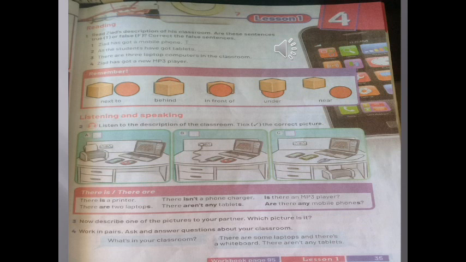Okay. Exercise 4. Work in pairs. Ask and answer questions about your classroom. Try to work with your friend or your partner to ask him about your classroom. What is in your classroom? He will say there are some laptops and there is a whiteboard. There aren't any tablets. You will ask him and he will answer like this.